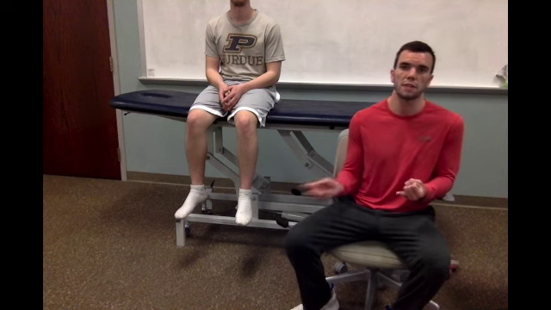Now I'm going to go over the Ottawa ankle rules, which are used to determine the need for radiographs after an acute ankle injury. It states to refer for radiographs if there is pain within the malleolar or midfoot area, as well as any of the following. A, being the inability to bear weight both immediately after the injury as well as within the emergency department for 4 steps. And B, bone tenderness along any of the following areas.